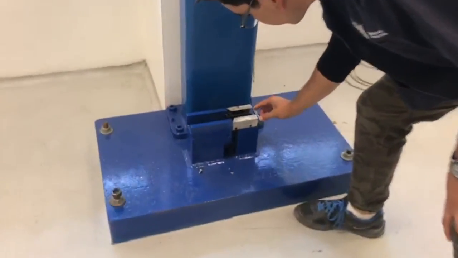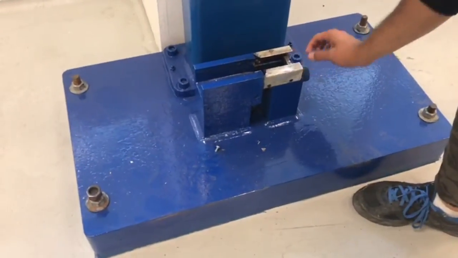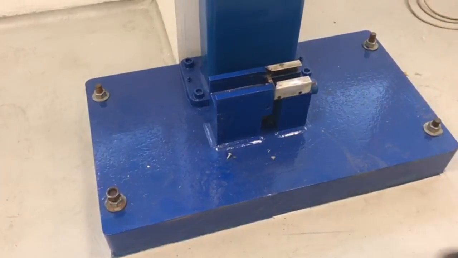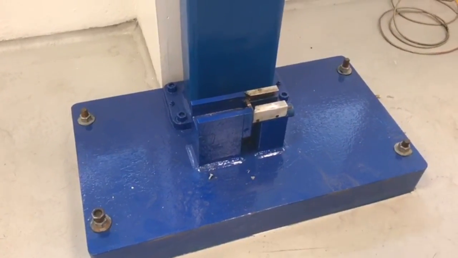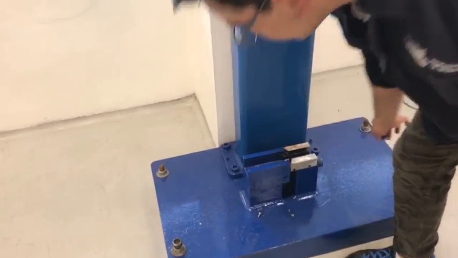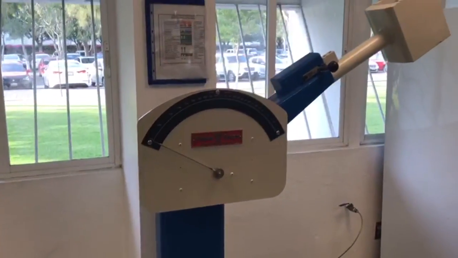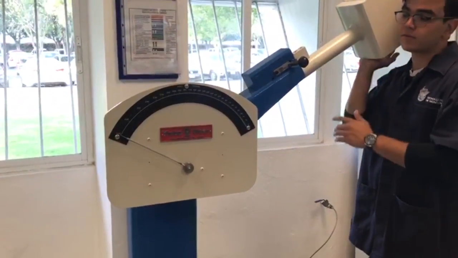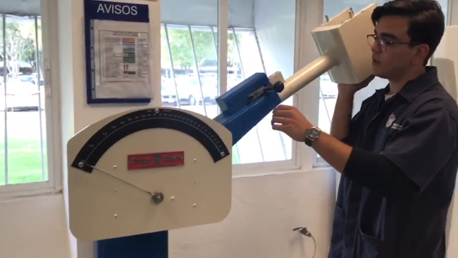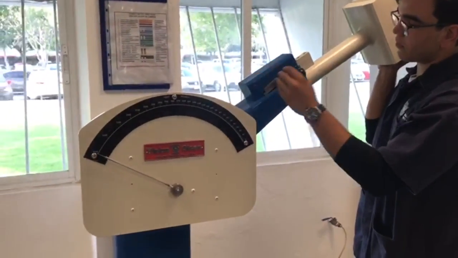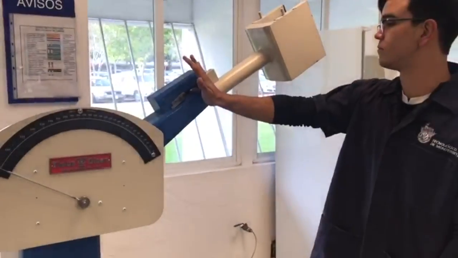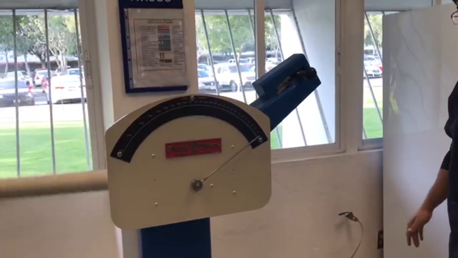Then we place the piece in here right at the middle, and then we have to take out the safety latch. This pendulum weighs about 7 kilograms, 7 to 8 kilograms. So this is the safety latch. And release.